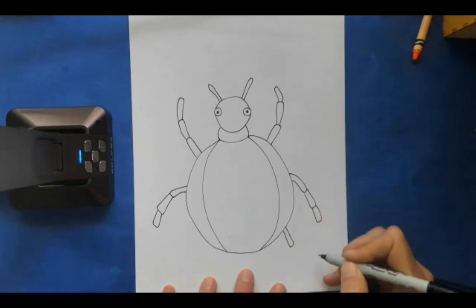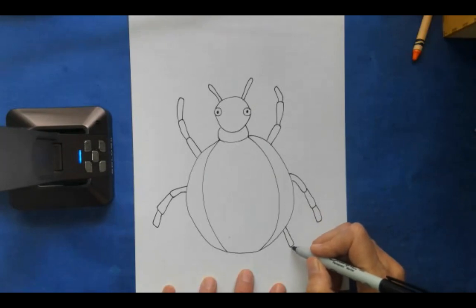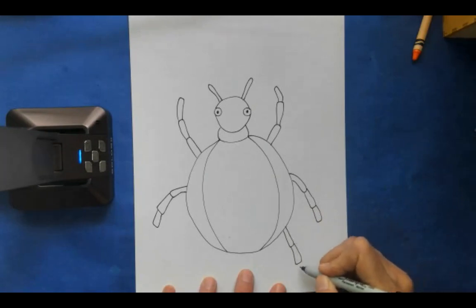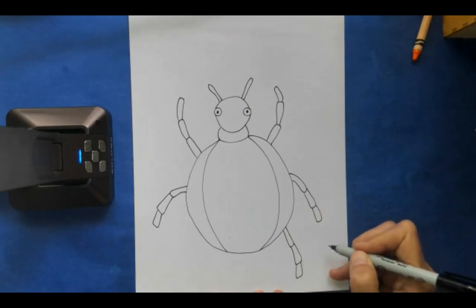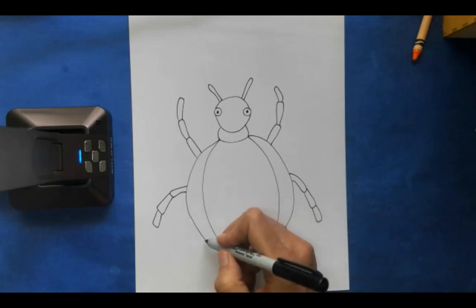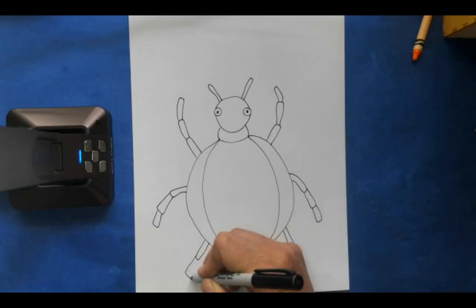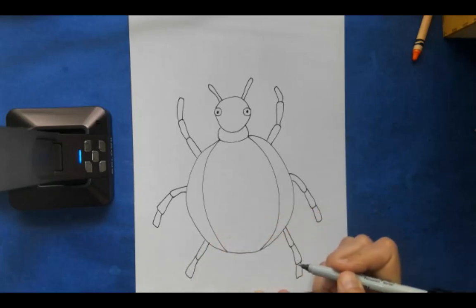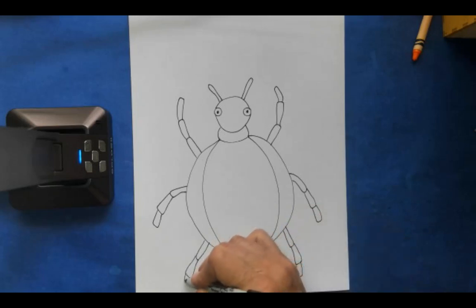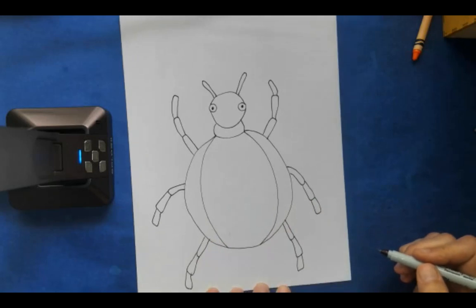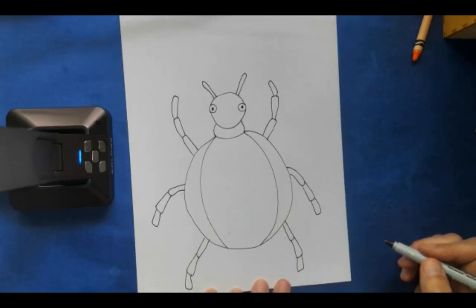I'm going to make 1 rectangle shape, another rectangle shape, and another rectangle shape. And let's come over here. I'm going to make 1 rectangle shape, another rectangle shape, and another one. Now I've got my basic insect creature.